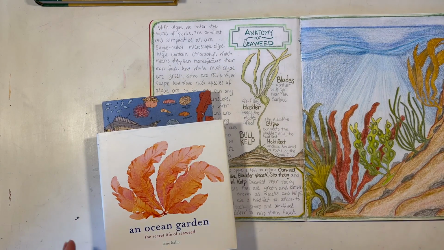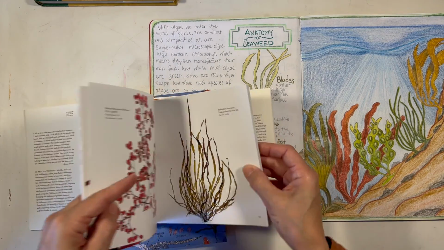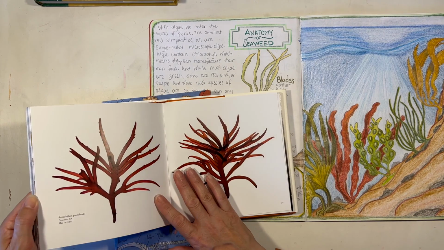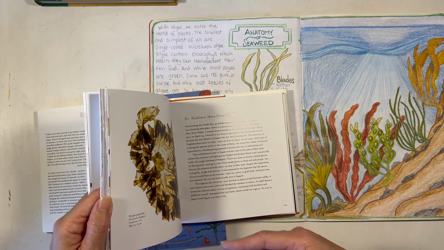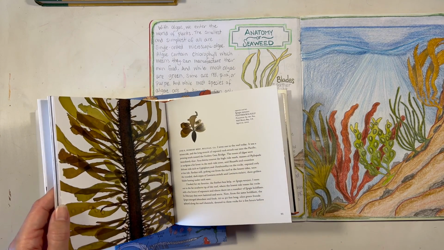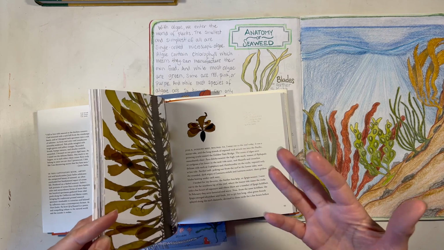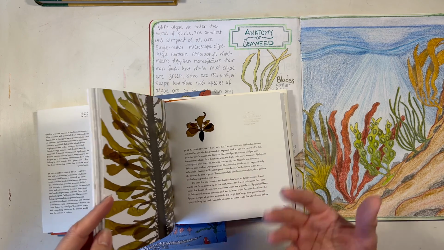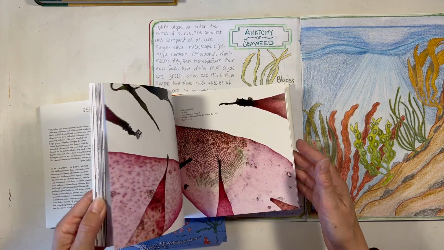We also used Ocean Garden, and this was a new purchase for this unit, and it was nice, but definitely not one that I would purchase again. What's really beautiful about this book is that it's very artistically done with gorgeous photographs. The way that it's written does definitely have information, but it also has more of a personal note from the author, how they would go out to the ocean, what they were looking for, how the tides were. And that's nice. It adds some personal aspect to the book, but it wasn't what I was looking for necessarily.